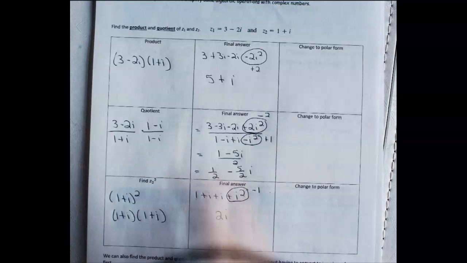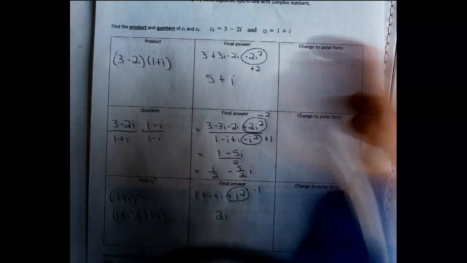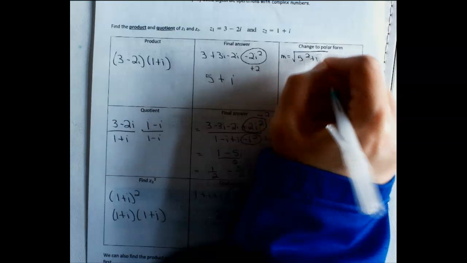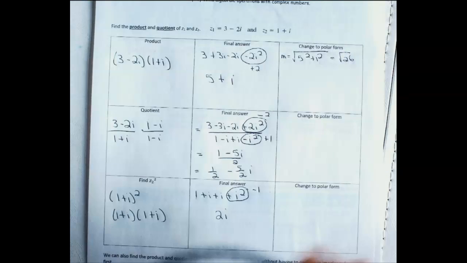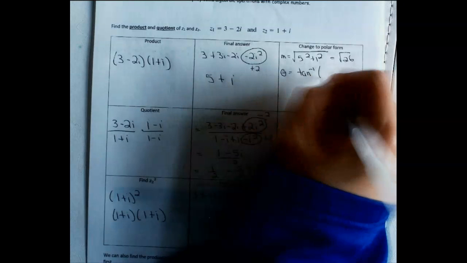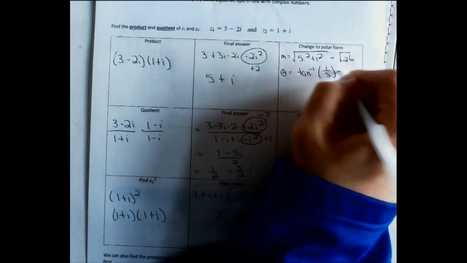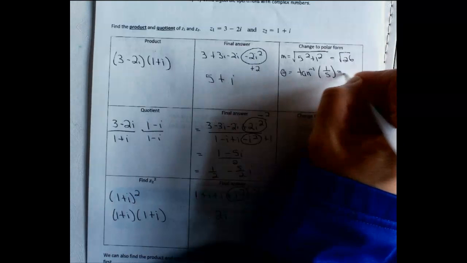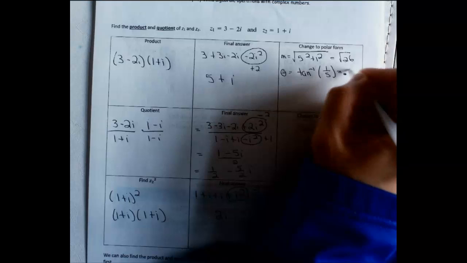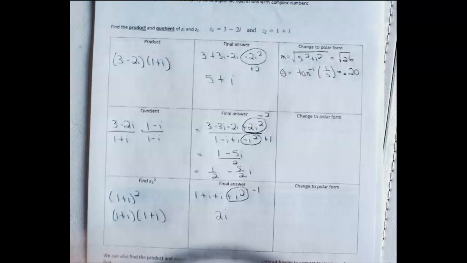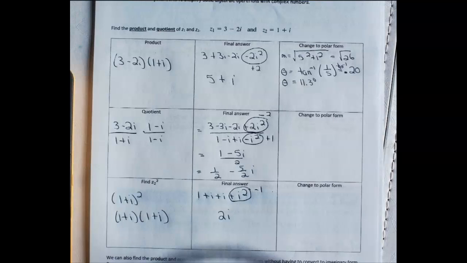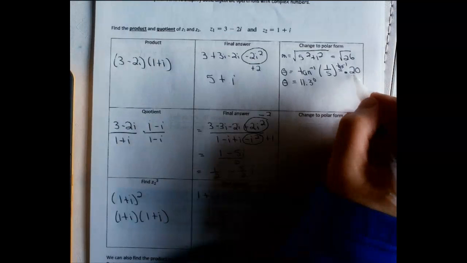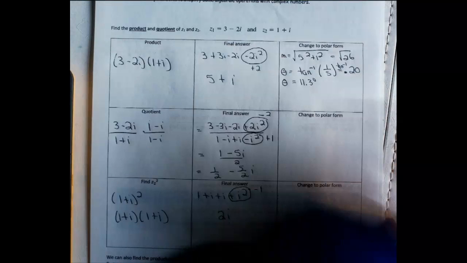We could take each one of these and we could change it to polar form. So remember, we need to find the magnitude, which is the square root of the components, which is 5 and 1. So that's 5 squared plus 1 squared, which would equal 26. I need to go and find the angle, so that means I've got inverse tan of 1 over 5, and we end up with 0.20. And let me go and check what that would be in terms of a degree. So the 1/5 was just the 0.20. Inverse tan of 0.20 gives me 11.3 degrees.